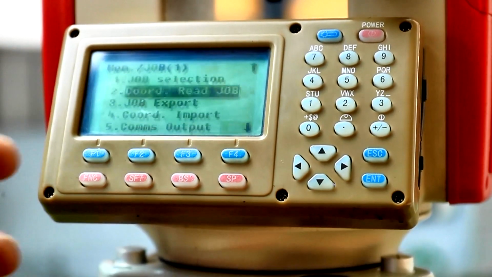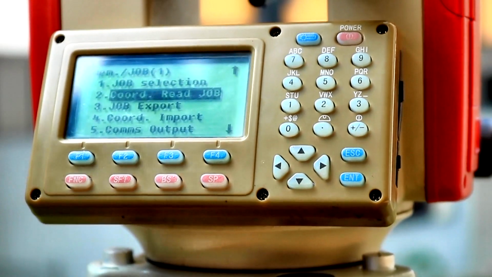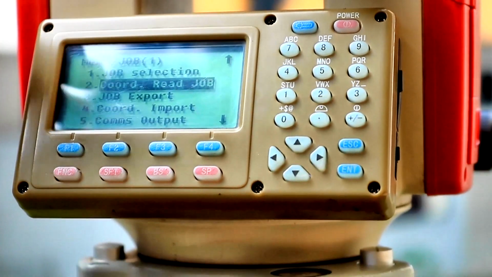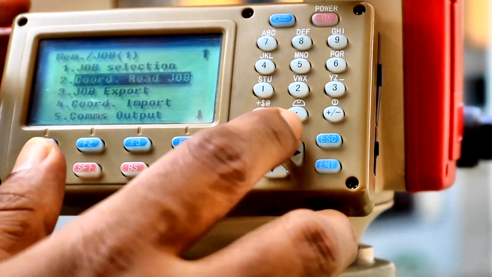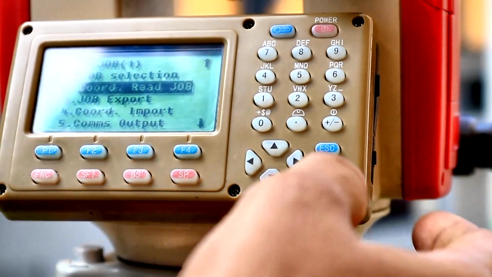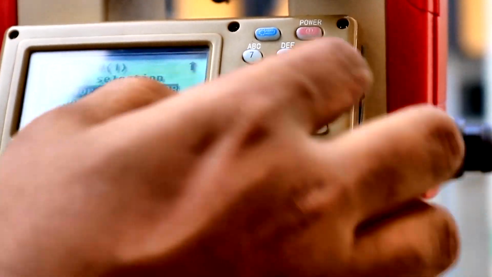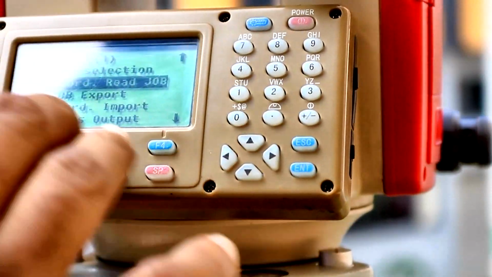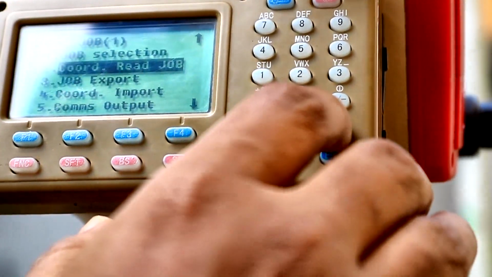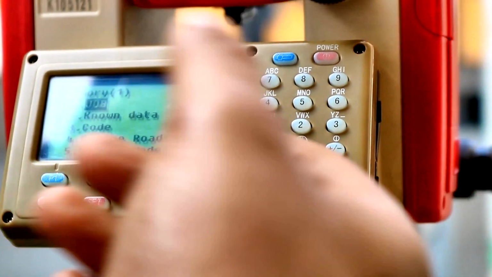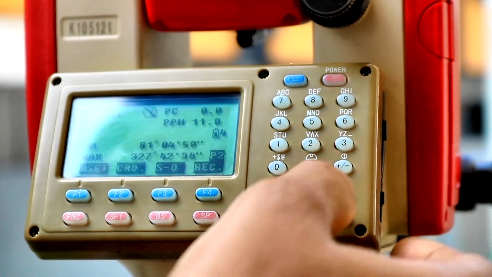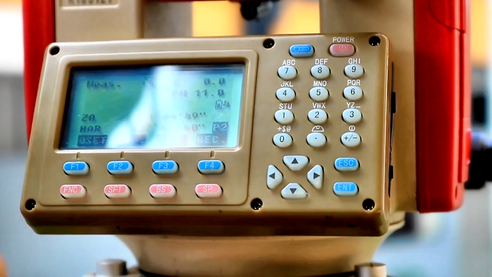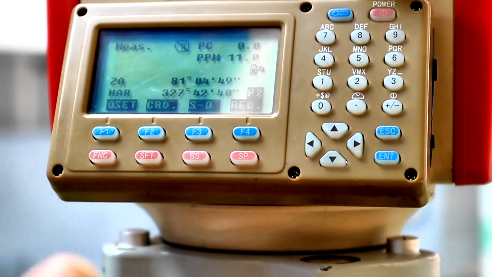Right, it's okay. Now you have created a job and you have entered the coordinate read job as well. So next thing is, now your interface is working in this particular job, right? Before you start or before you do any orientation, next thing is you need to go to the EDM and change the electromagnetic distance measurement settings.